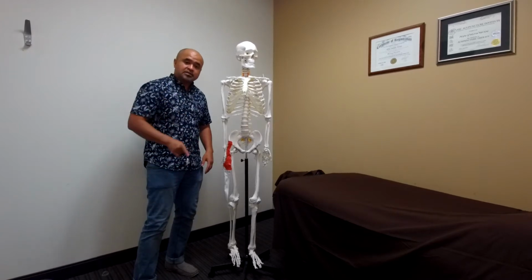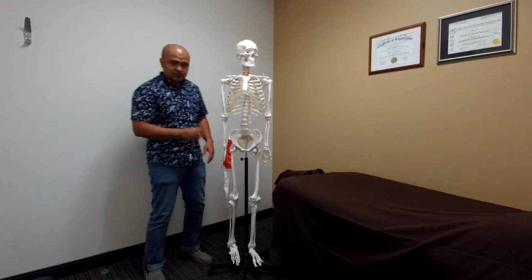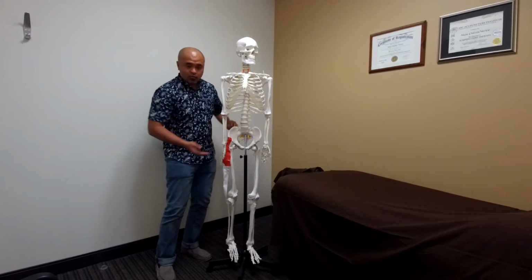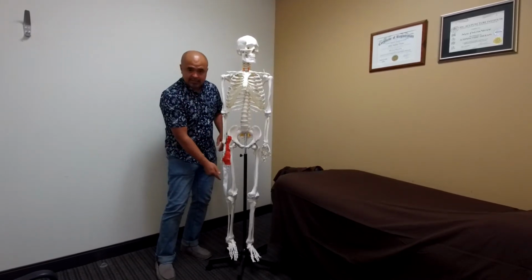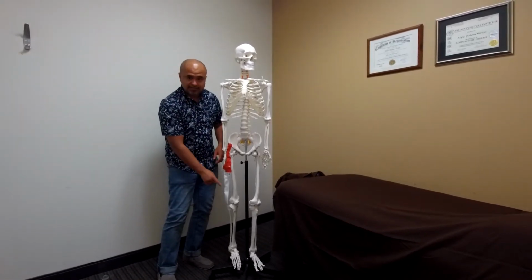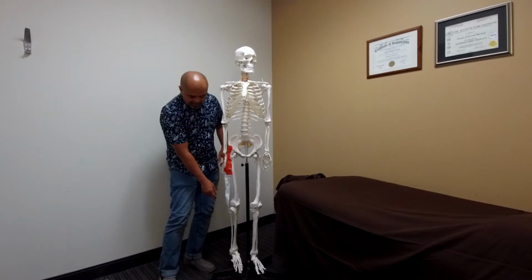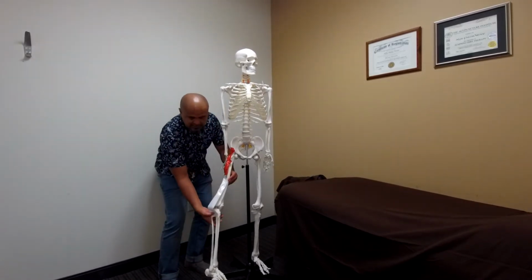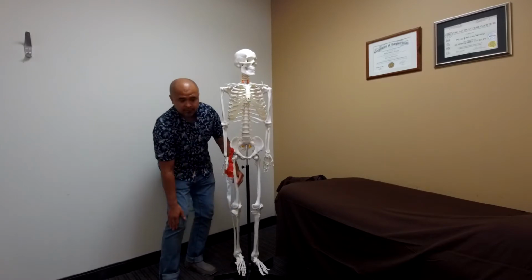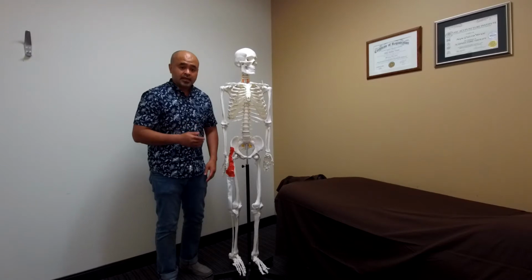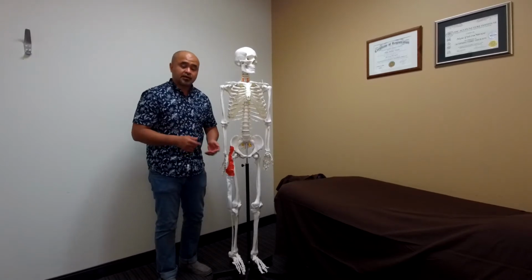And the reason why this happens is because when the tensor fascia latae becomes very, very tight and short, it pulls on the IT band, that thickening of tendinous tissue on the side of the thigh. And when that happens, it can cause irritation to where the IT band attaches, which is on the outside part of your shin bone or your tibia bone, and it can cause irritation around the side of the knee.